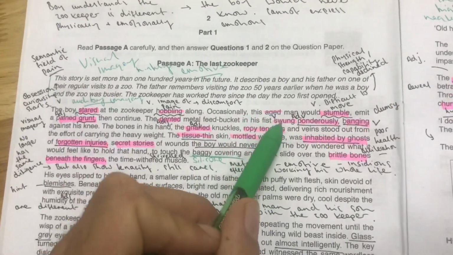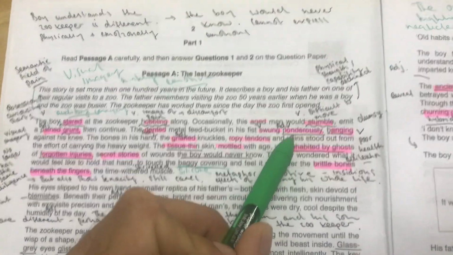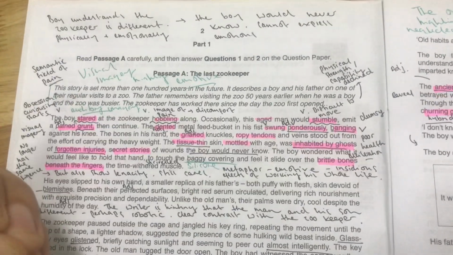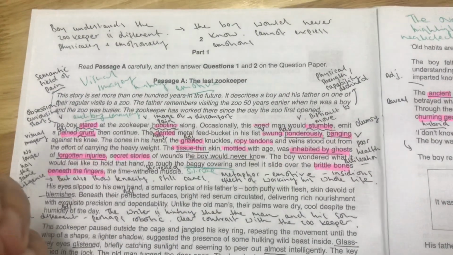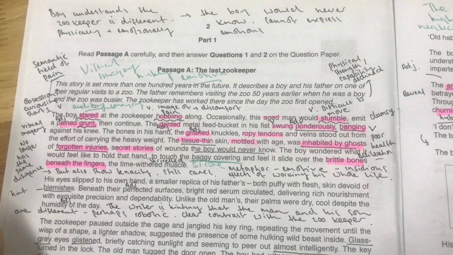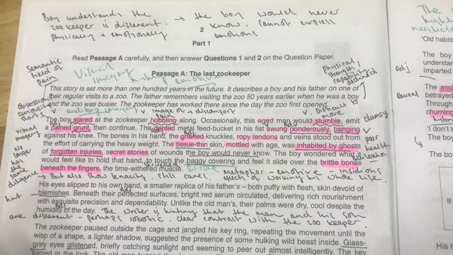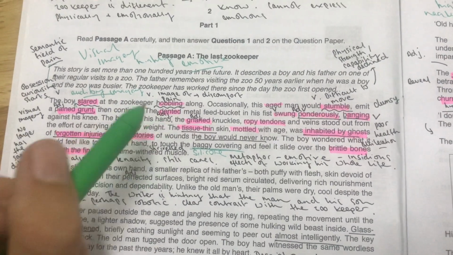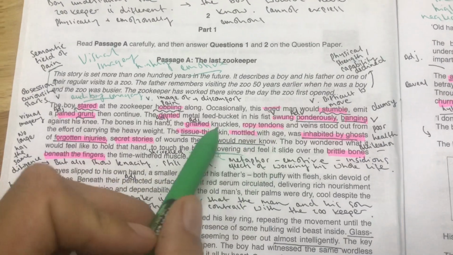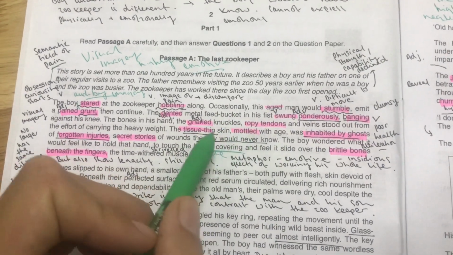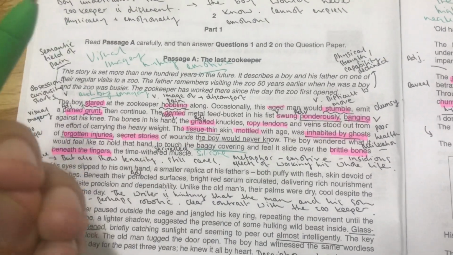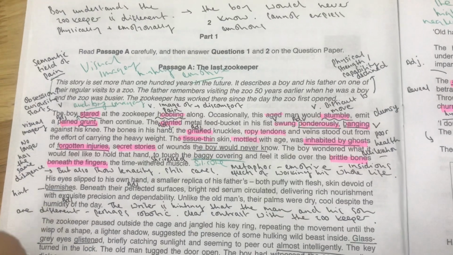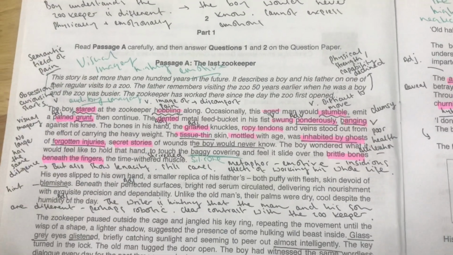Can we make some sort of connection between the bucket and his ill health? Maybe. We've got another dynamic verb here, swung, coupled with this adverb ponderously, and then this verb banging. Again, it's creating this image of him being quite clumsy, not having the strength maybe to carry out his day-to-day tasks. Again, all very visual images being used. Then we've got the bones in his hand, the gnarled knuckles, ropey tendons. Again, very, very visual imagery being used here. We've got gnarled, so it really creates this image, rather unpleasant, painful image with his knuckles being quite twisted. Again, highlighting the fact that he's clearly been quite a hard worker, quite a tenacious worker throughout the years.